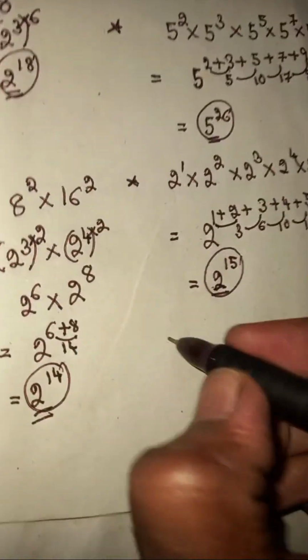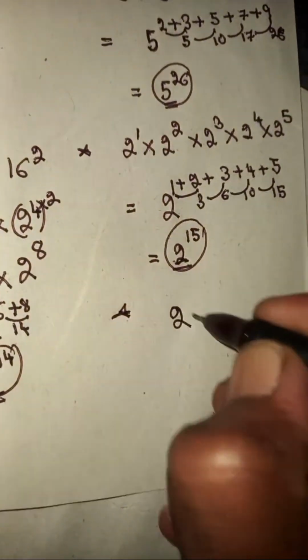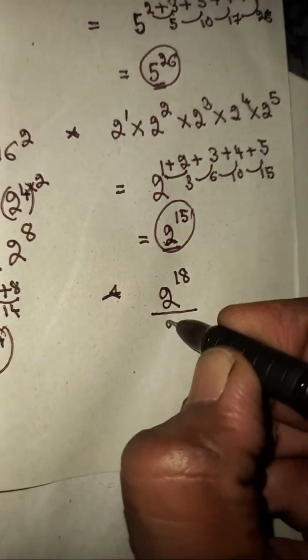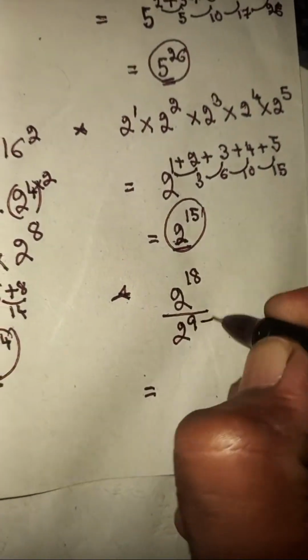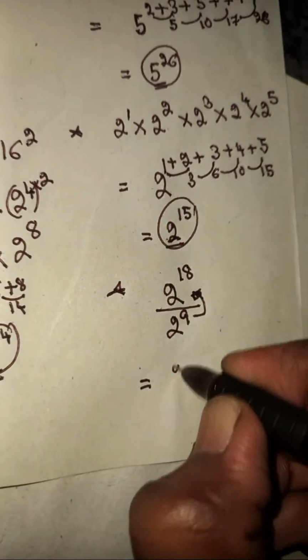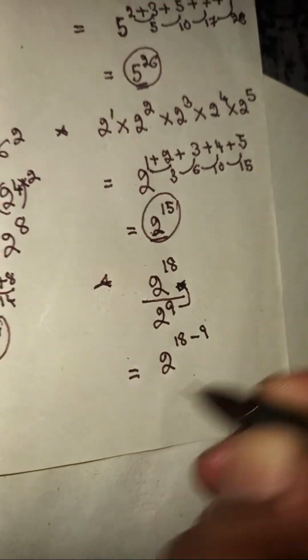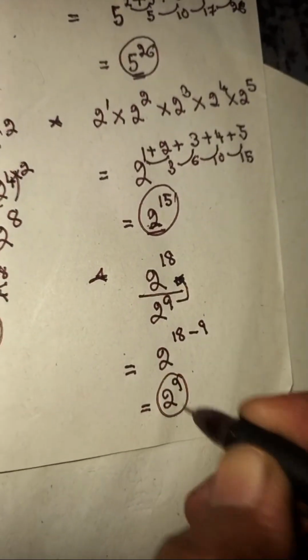Let's do the last one, that is 2 power of 18 by 2 power of 9. Take this above, it is going to become 2 power of 18 minus 9. It is 2 power of 9.